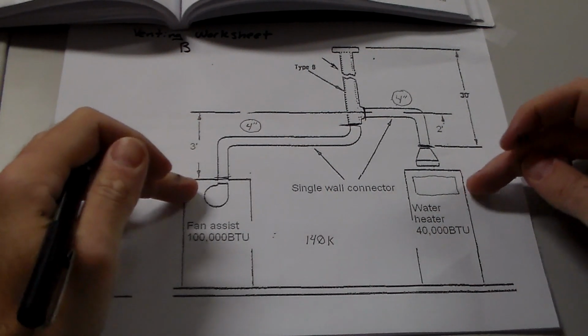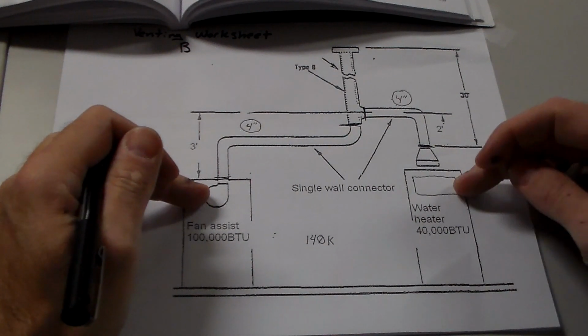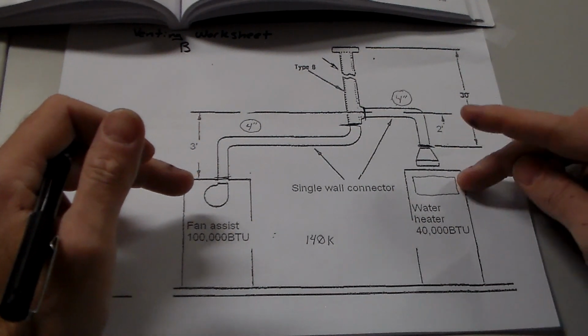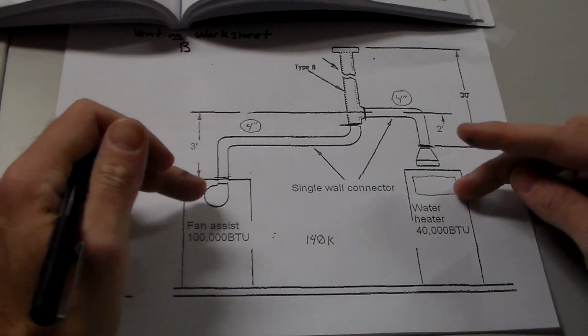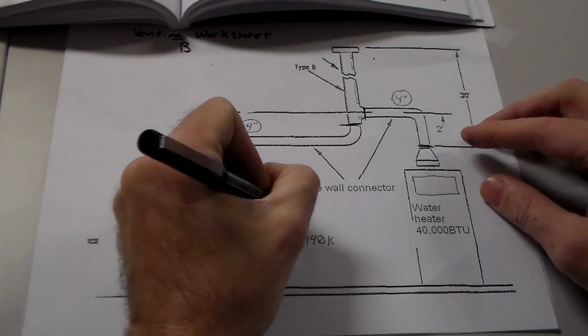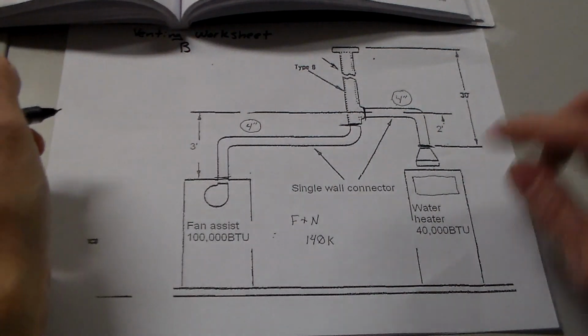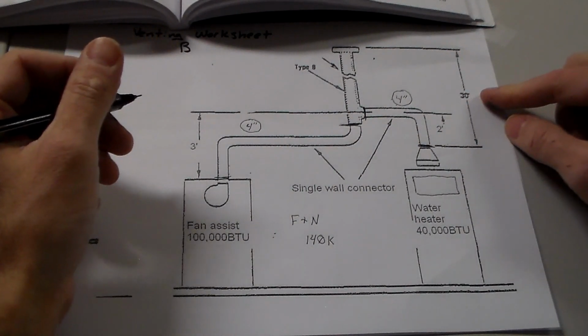Okay? And we need to look at what they are. Is it a fan and a fan? Or is it a nat and a nat? Or is it a fan and a nat? So in this case, we have fan plus nat. We got a 140K, and we have a 30-foot height.